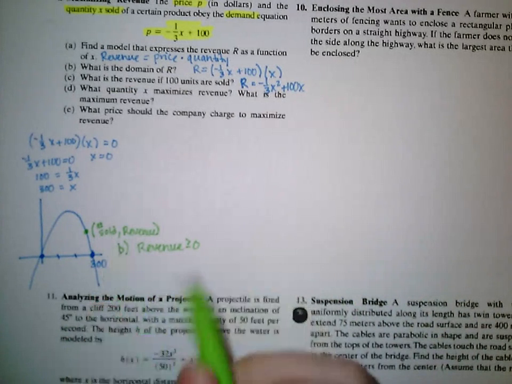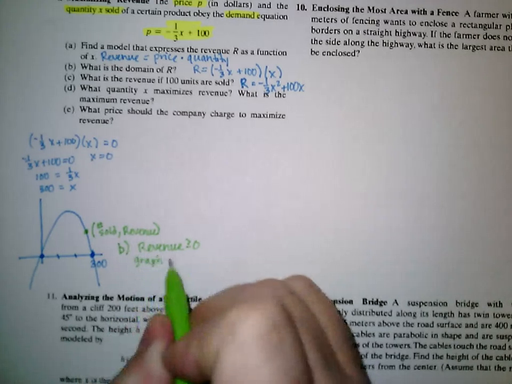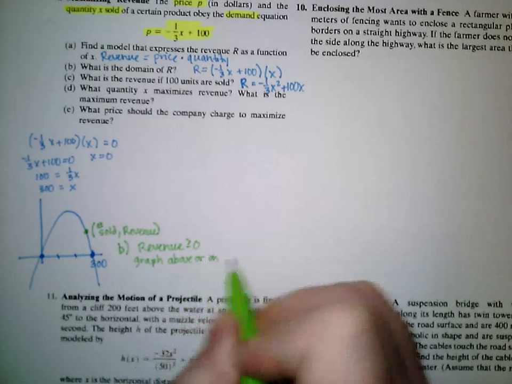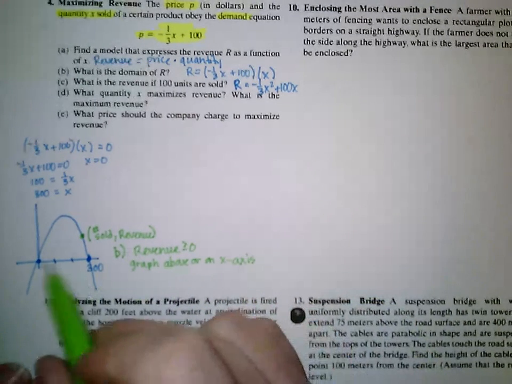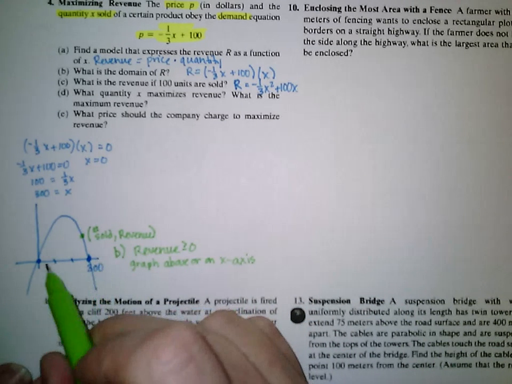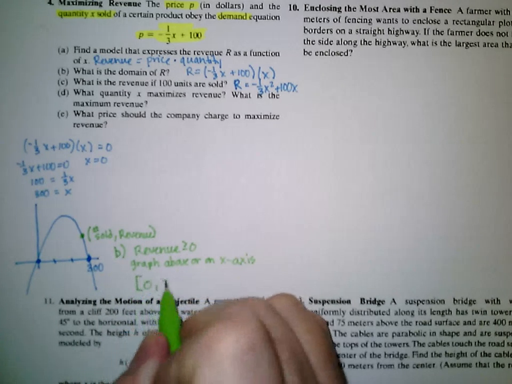So when our revenue is greater than or equal to 0, that means the graph is above or on the x-axis. So that would be any x values between 0 and 300. So that domain would be from 0 to 300.